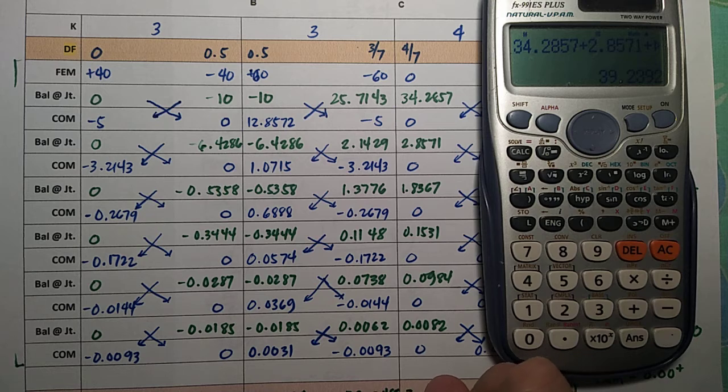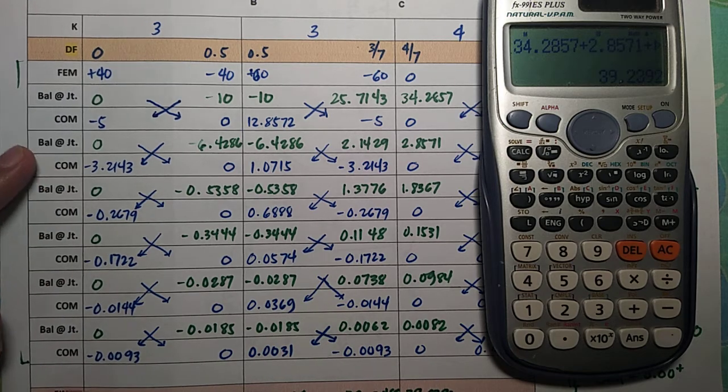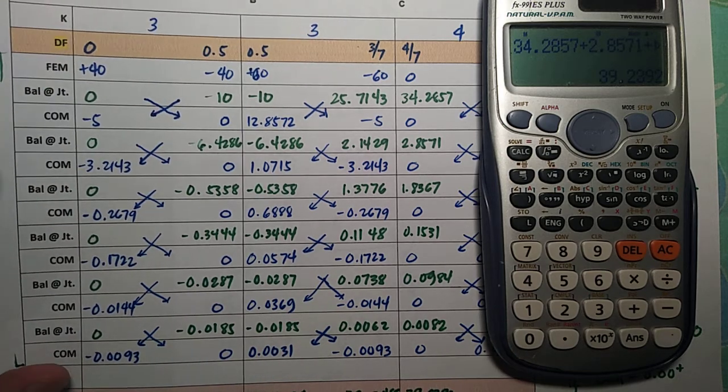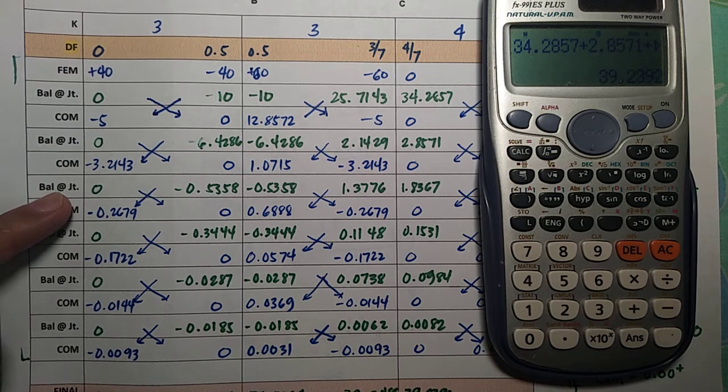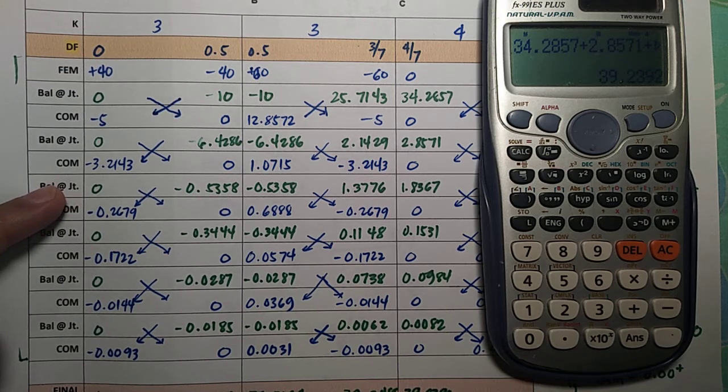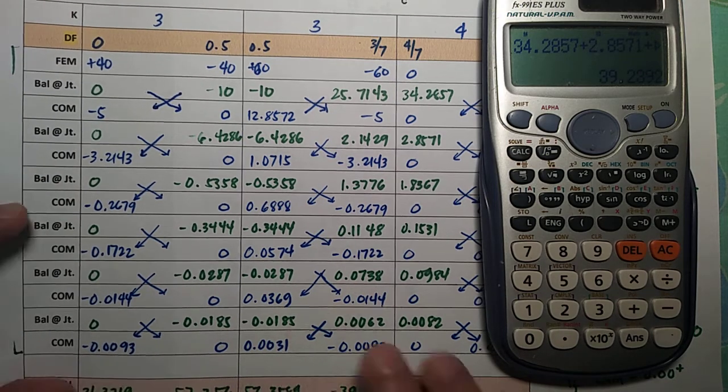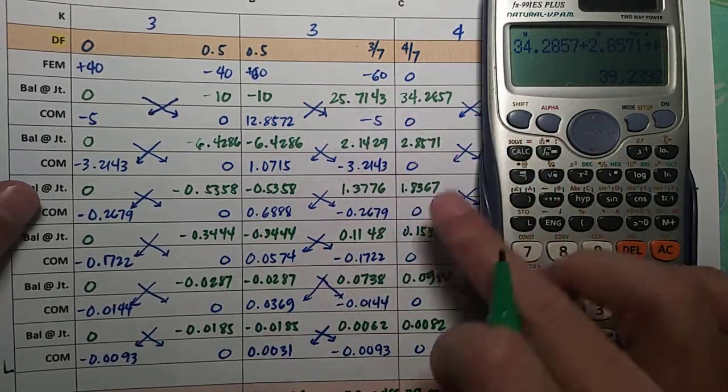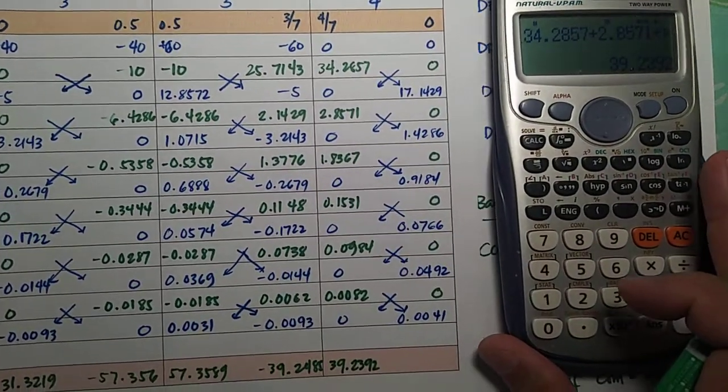So that's 39.2392. Almost the same already. So negative 39.2, 39.2. The slight discrepancy is caused by the rounding of numbers, because we rounded numbers up to 4 decimal places.